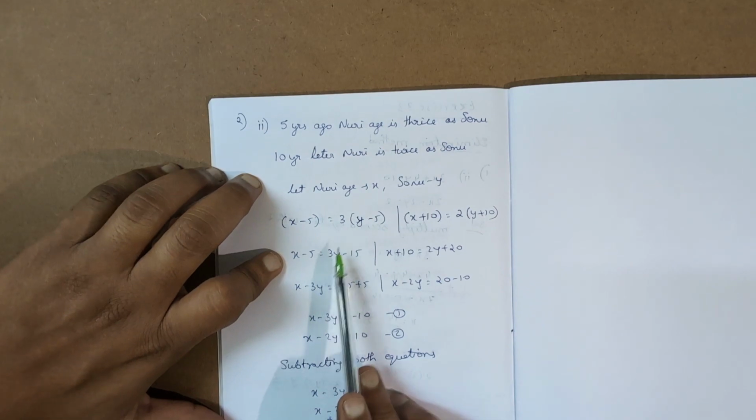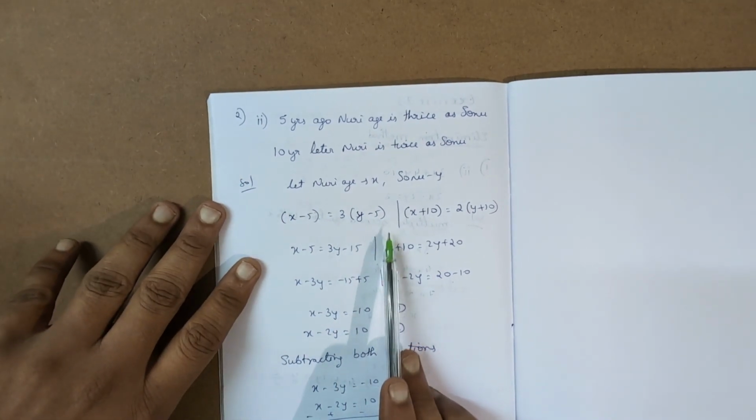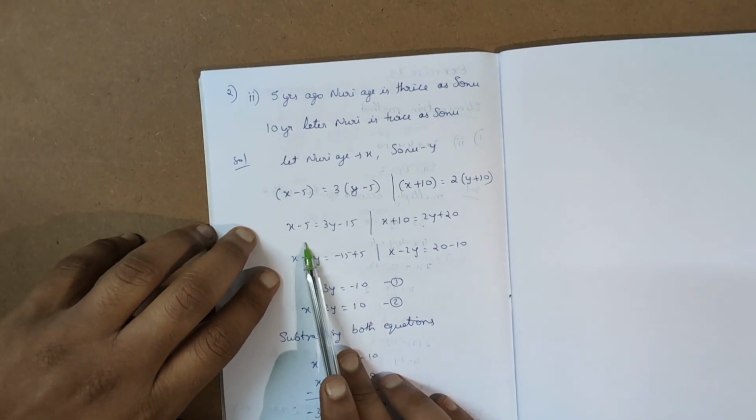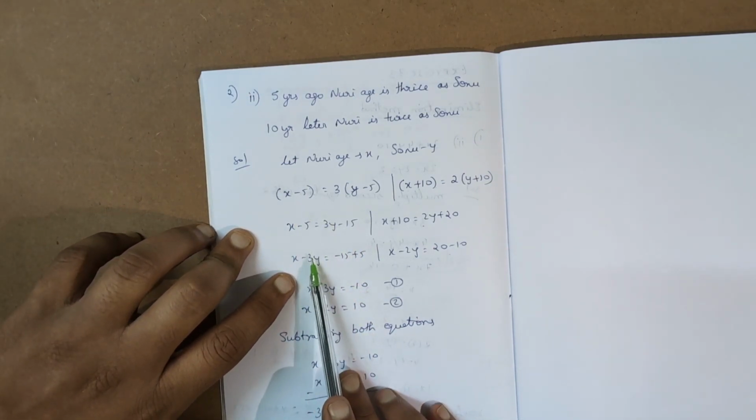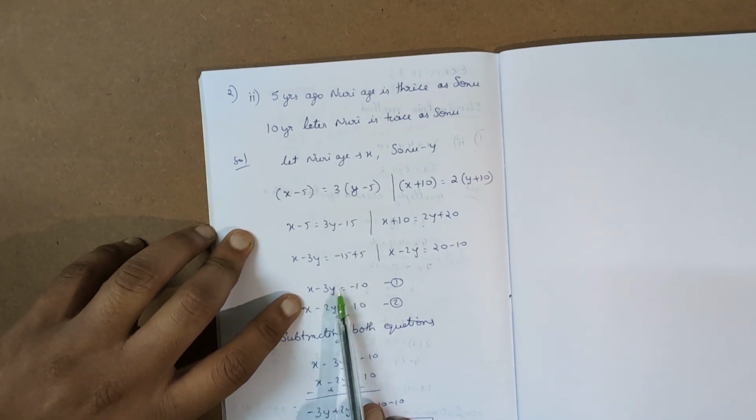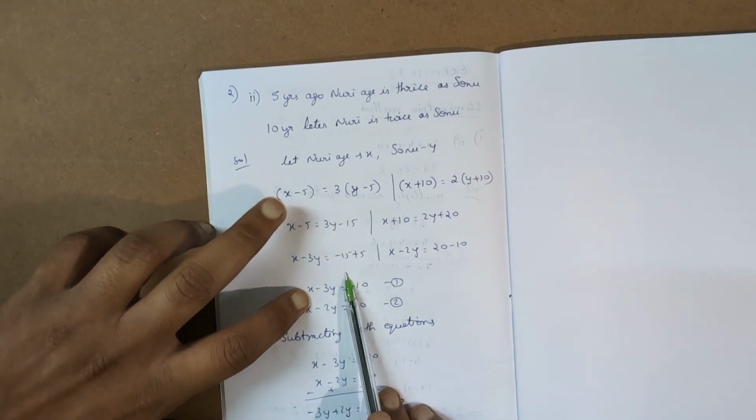So this becomes x minus 5 equal to 3 into y is 3y, and 3 into 5 is 15. Just moving variables to the left and numbers to the right side, it will become x minus 3y. Minus 5 will be plus 5, so minus 15 plus 5, so x minus 3y equal to minus 10. So this is the first equation.